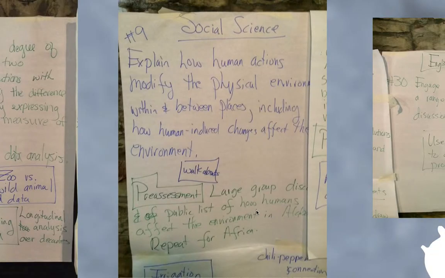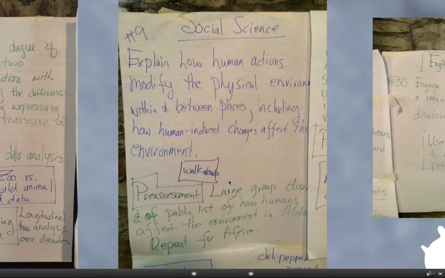Social science, there's the standard. So basically, could they explain how human actions modify the physical environment? We had a pre-assessment of a large group. We decided on this one, just a large group discussion to see what they knew about how humans affect the environment in Alabama first, and then in Africa, find out what they know.